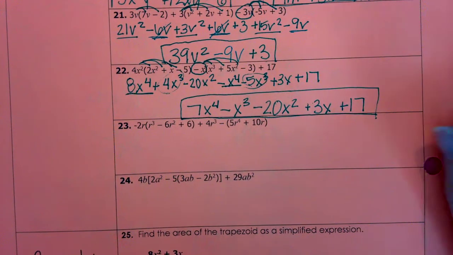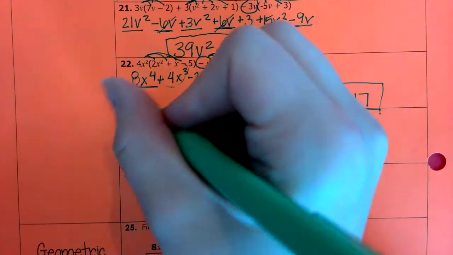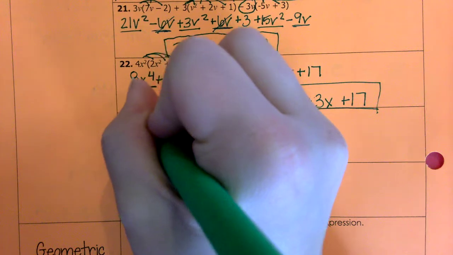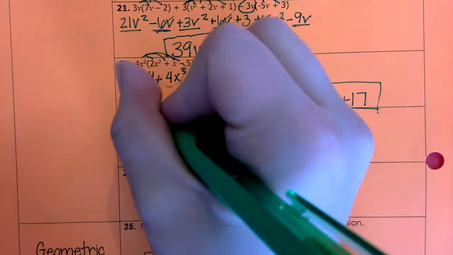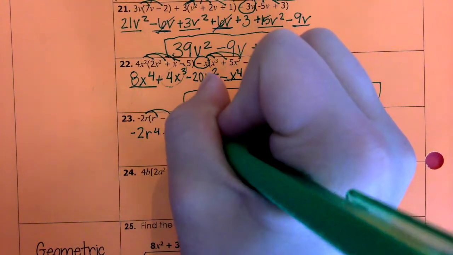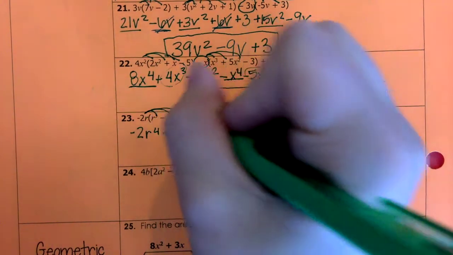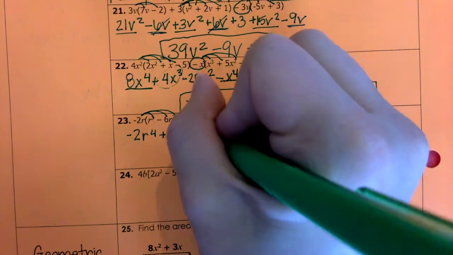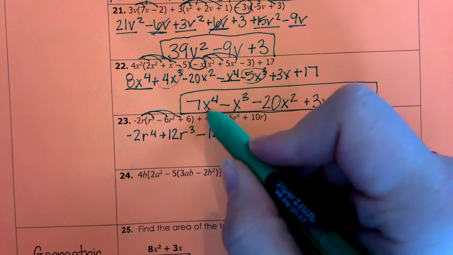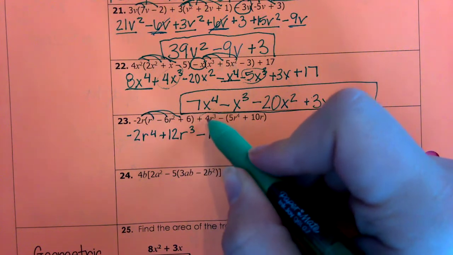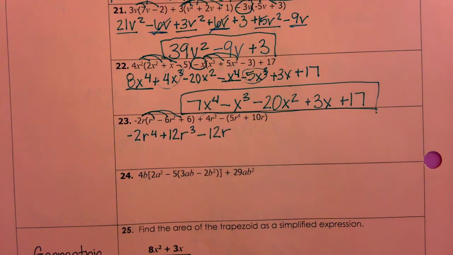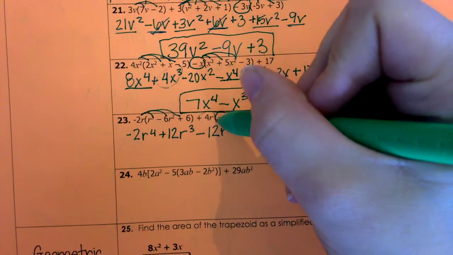Okay, now that you've continued this video on, you should have gotten negative 2r times r cubed to get negative 2r to the fourth. Negative 2r times negative 6r gets me a plus 12r cubed. And then negative 2r times 6 to get me a minus 12r. Okay? This guy in the middle here is not touching anybody. He is not right outside of parentheses. He's not doing anything. But what is right outside the parentheses is this minus sign.